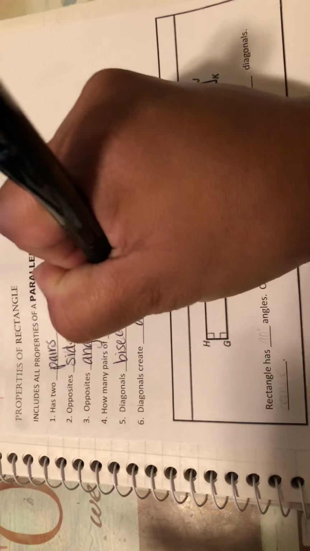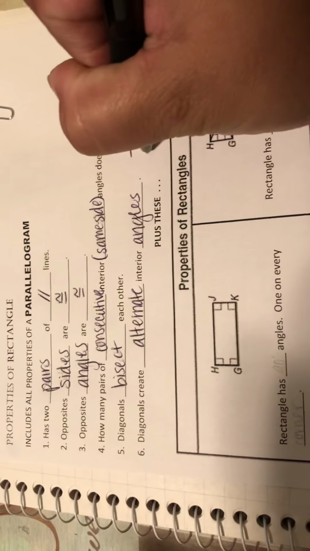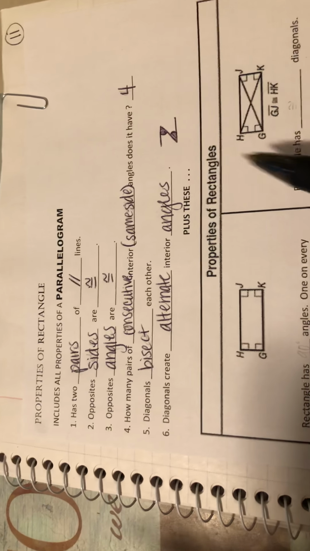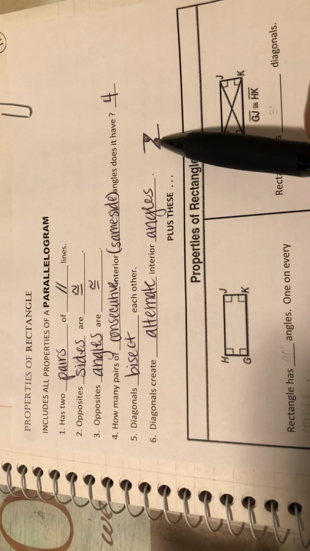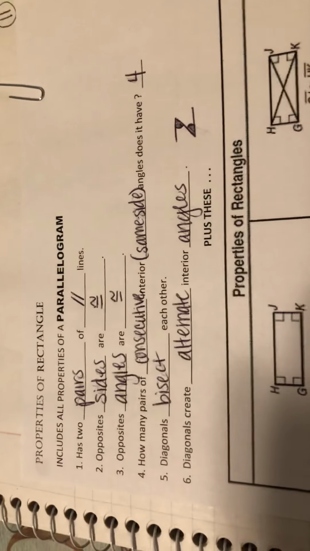Number 6, diagonals create alternate interior angles. Now we have a couple of people that are saying it's the Z thing, right? Yes, it is the Z thing, but it's not called the Z thing. I wish that we could rename it and then you guys would all be on top of it, right? But this Z thing that we're talking about is the alternate interior angle. So I'm gonna write it right here next to it, okay? Because if you can see a Z in your parallelogram, the angles are basically always going to be congruent. They are alternate interior angles, okay? So I hope that helps.